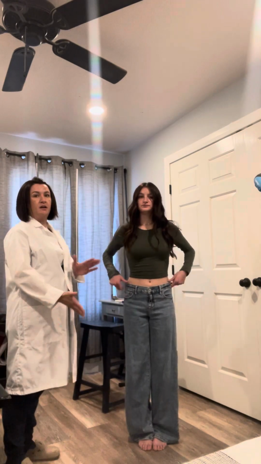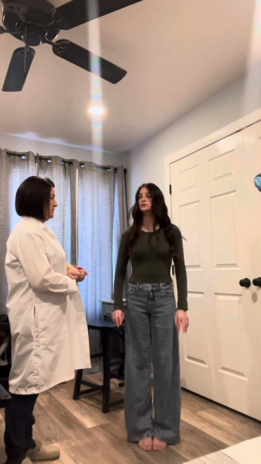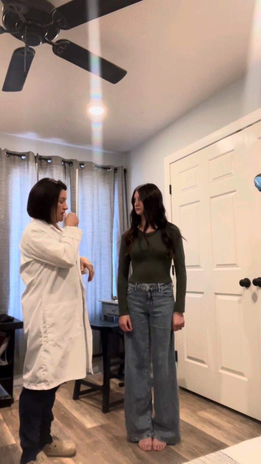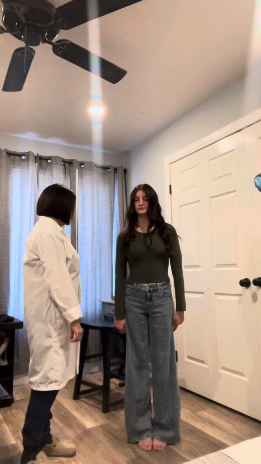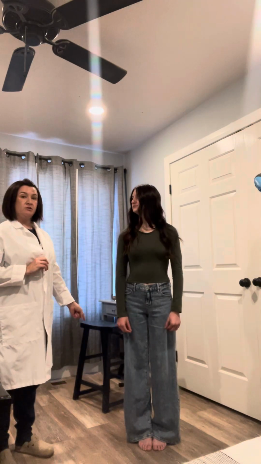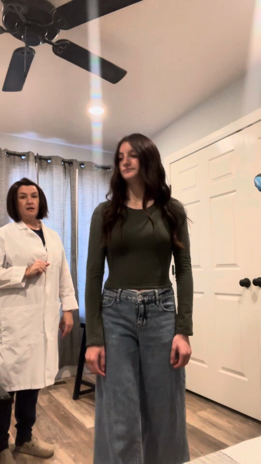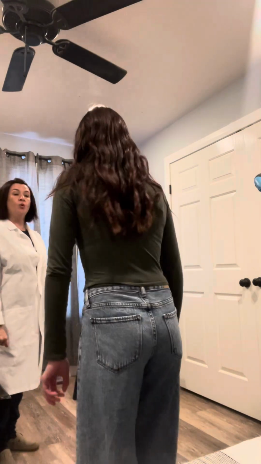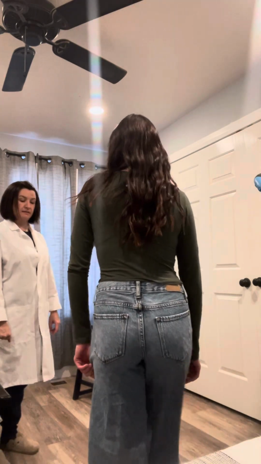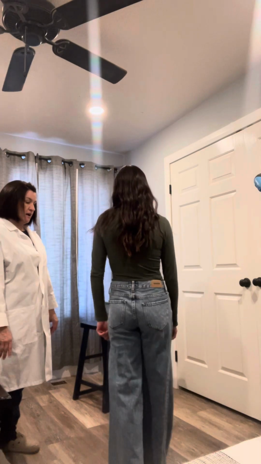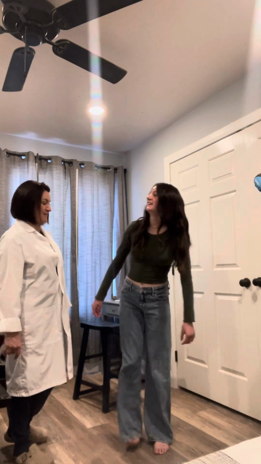Okay, now I'm going to assess Romberg. So again, for the sake of time, I'm not going to do that for the full 30 seconds, but she would close her eyes and just stand without any swaying or any movements. Then I want you to walk towards the camera, just normal gait. Okay, now when you turn around and come back, heel to toe. Like put your feet together, sorry. Like heel to toe like this. Yep. Good job. And then hop on one leg. And then hop on the other leg.